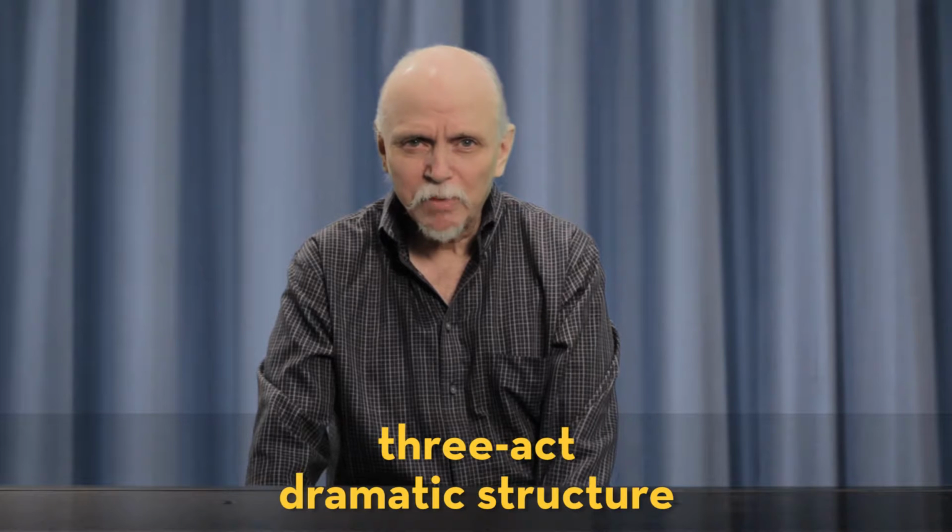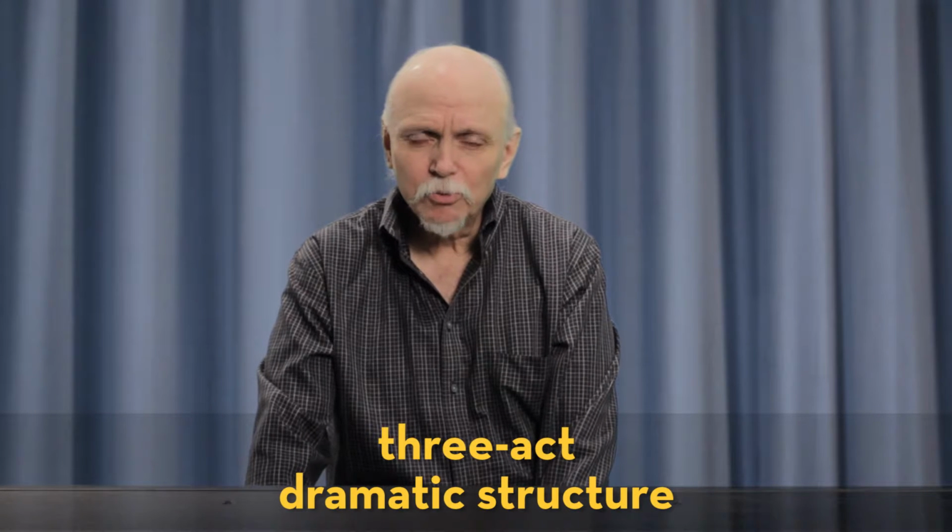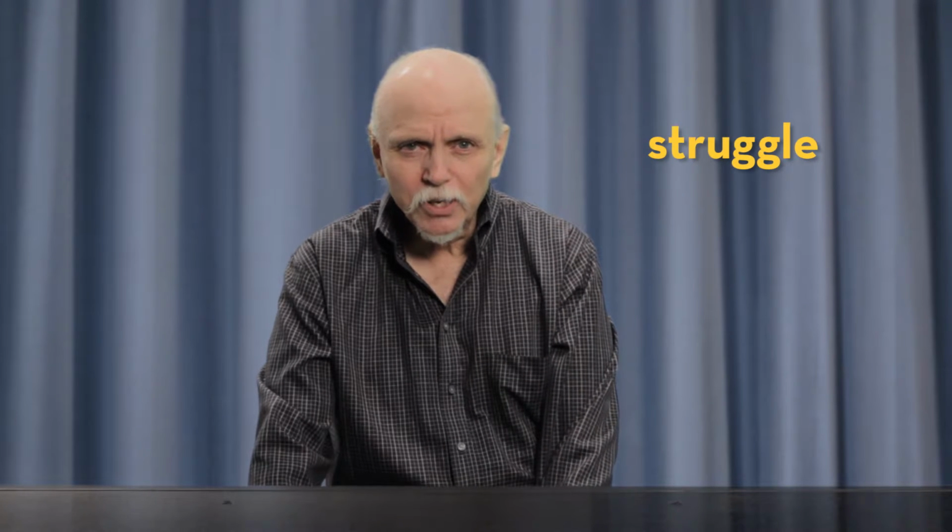But there's another feature of sonata form which is probably just as important, if not more so. Namely, that it gives the music a compelling three-act dramatic structure. Here's what I mean. A story, or drama, often has four main elements: an initial situation, some kind of complication, a struggle to overcome the complication, and a resolution which restores the status quo.